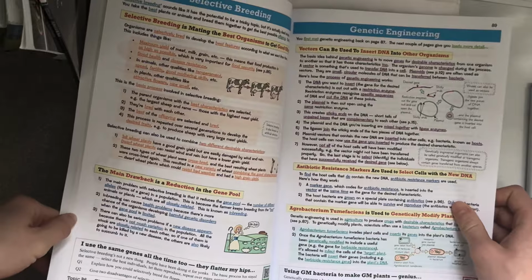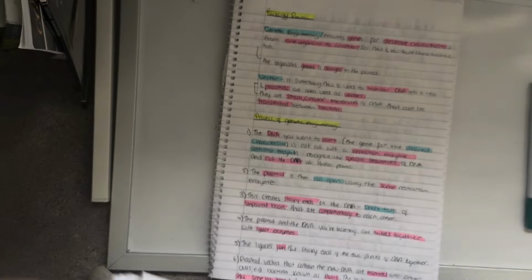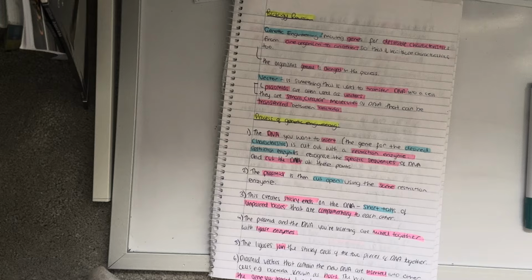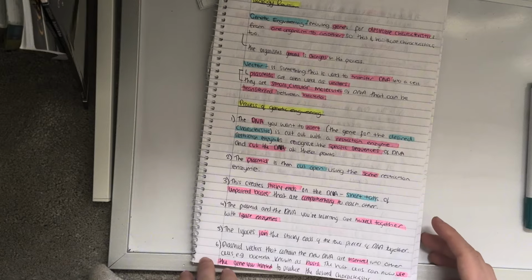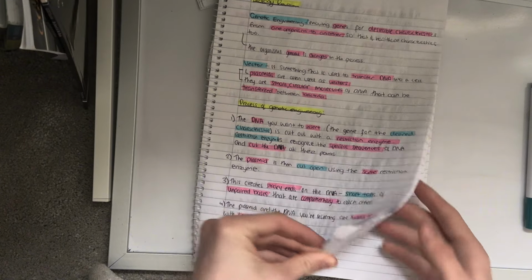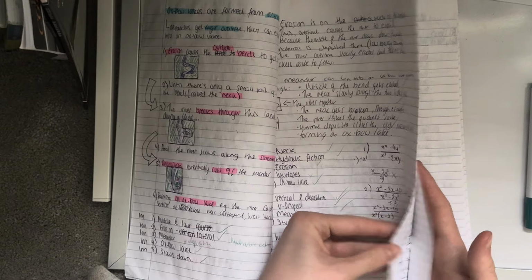And I've literally copied out, as you can see, number 1, the DNA you want to insert, the gene for the desired characteristic. So literally just copying it. And yeah, this method works. However, there's not really a lot of active recall. However, if you combine this with exam questions, like I've got in my notebook somewhere, let's find it quickly.